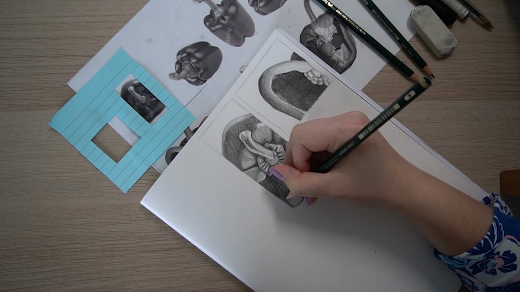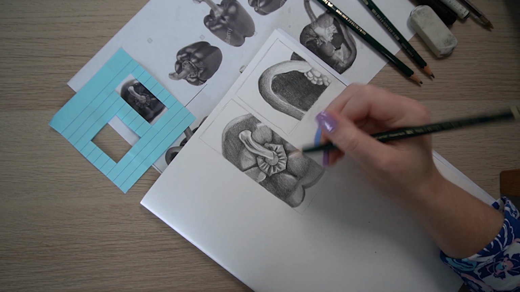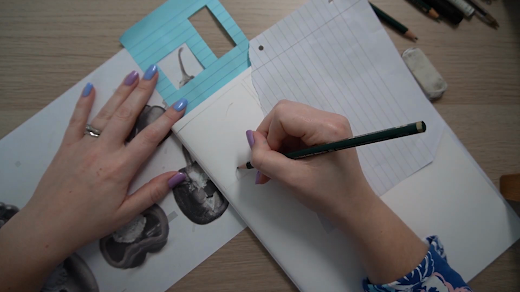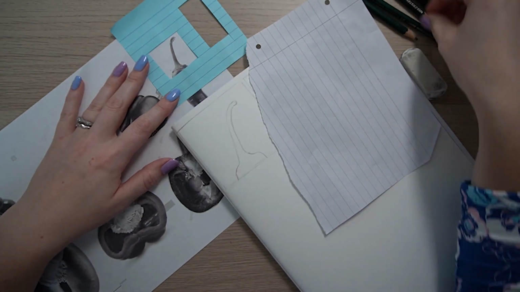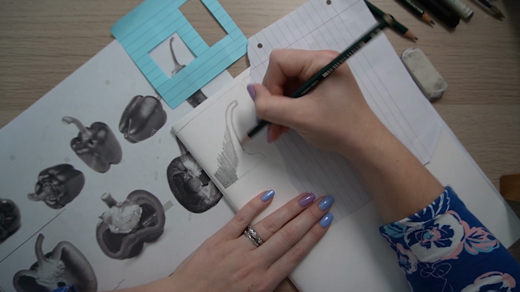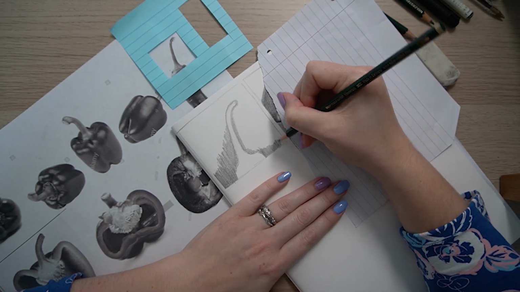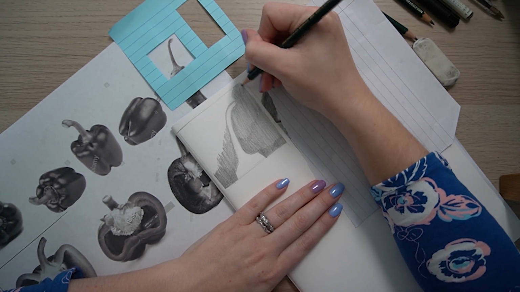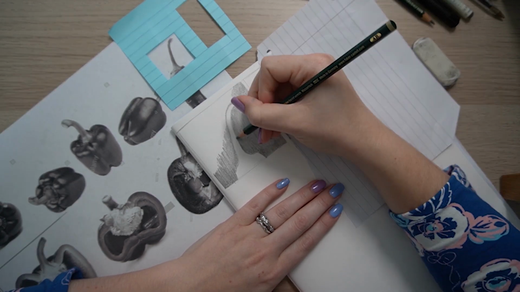So next up, moving into a different kind of style of drawing. So this is a negative space drawing. So I'm drawing the outline of the pepper and then I'm just shading in the background area. So if you wanted to do this, you literally draw the outline rather than any of the details, and then you shade in the background or cross hatch in the background or add a pattern to the background, whatever it is. So that's what I'm just doing here.